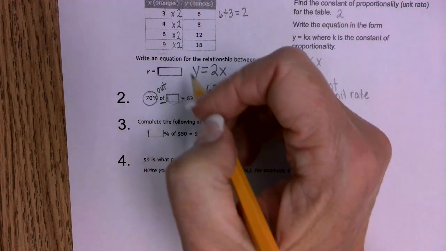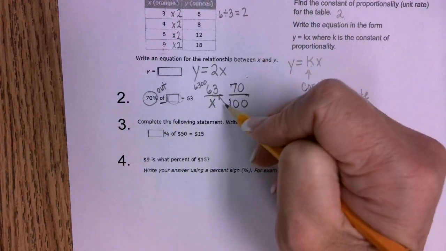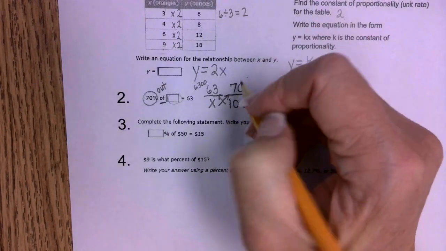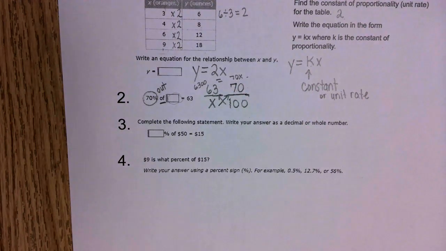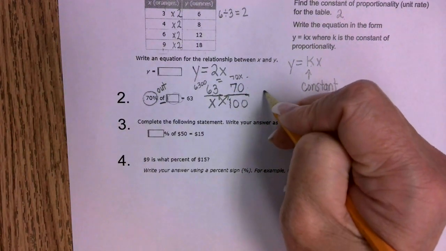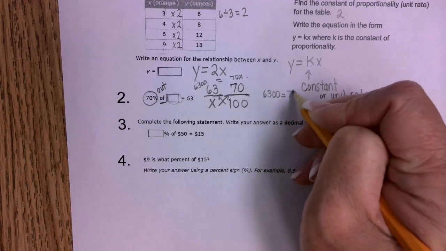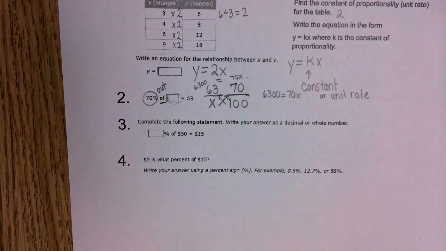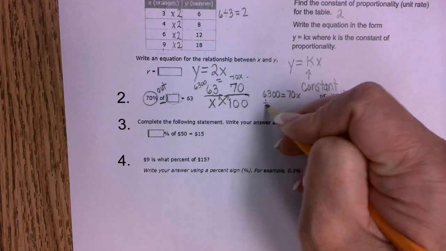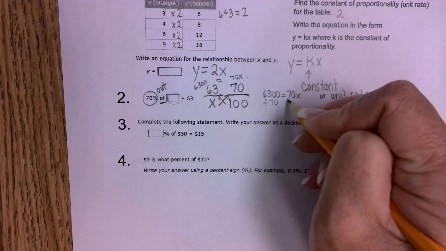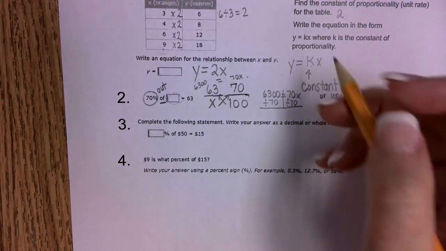63 times 100 is 6,300. And then x times 70 is 70x. Remember that those things have to be equal. So I've got 6,300, and that has to equal 70x. To figure out what that is, I have to divide by 70. And I'm doing that on both sides of my equation.